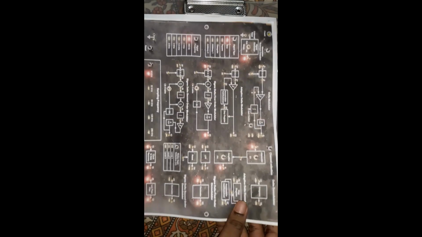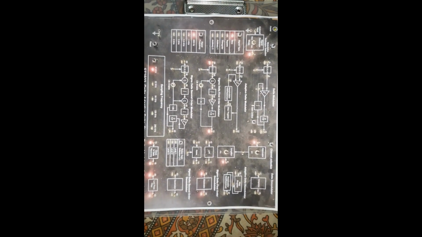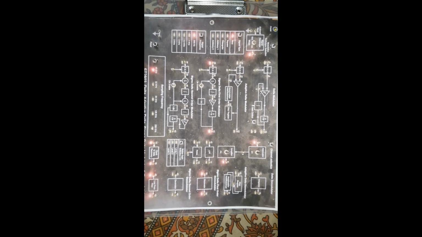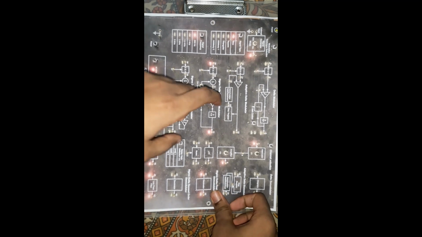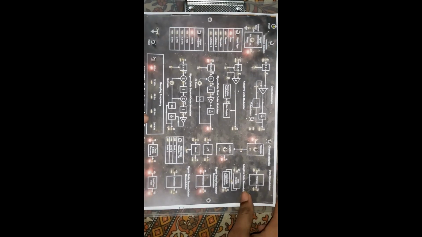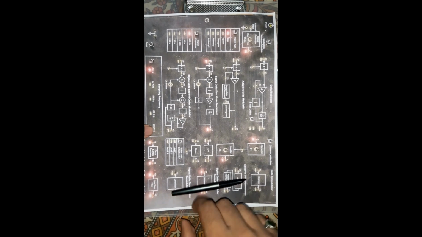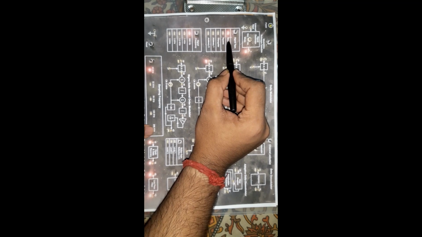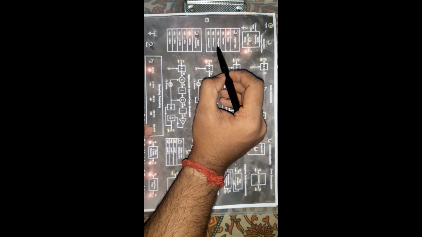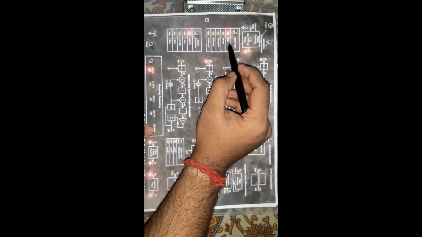See, this is the circuit diagram that I am now going to show you. This is the original trainer kit circuit diagram. Listen to me carefully, whatever you have to do in the laboratory. There is a signal type. There are several types of signal: sine, square, triangular, and arbitrary signals also.